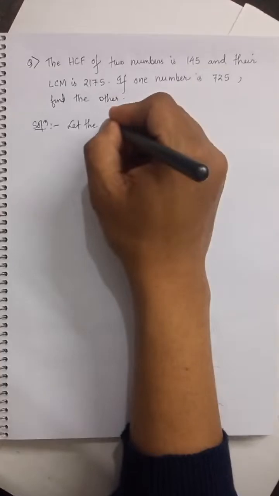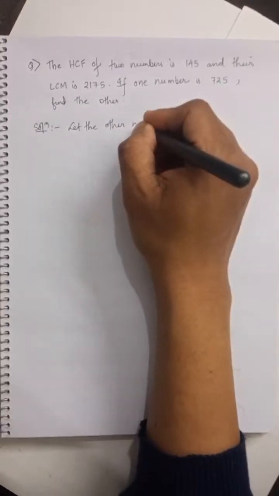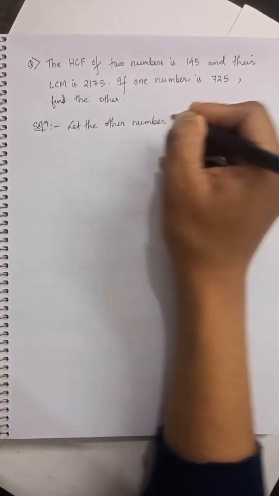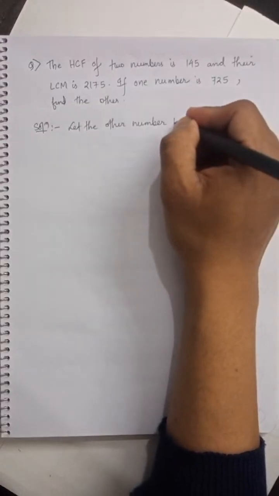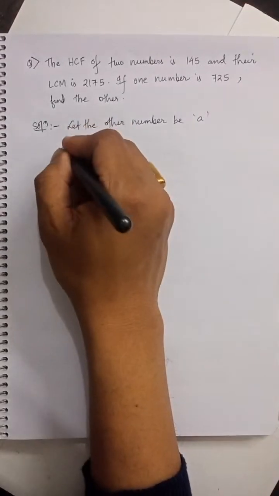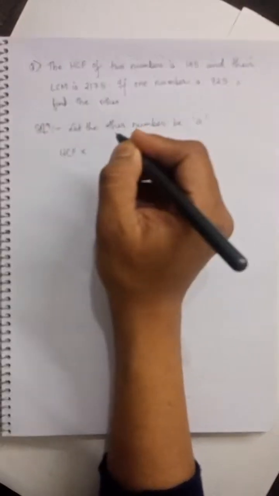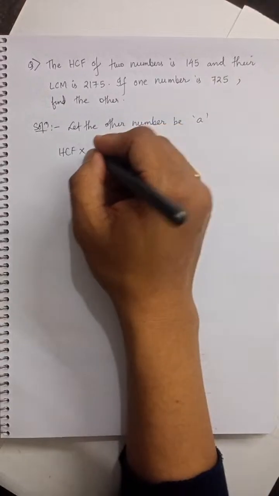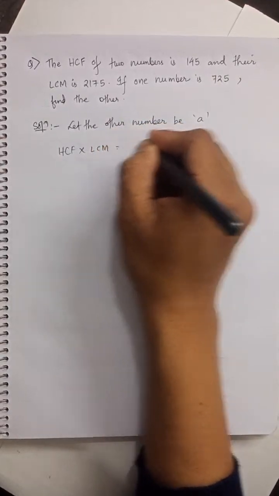Just like the previous question, we can assume, let the other number, or you may write let the required number, let the other number be A. So the relationship is HCF into LCM equal to product of two numbers.